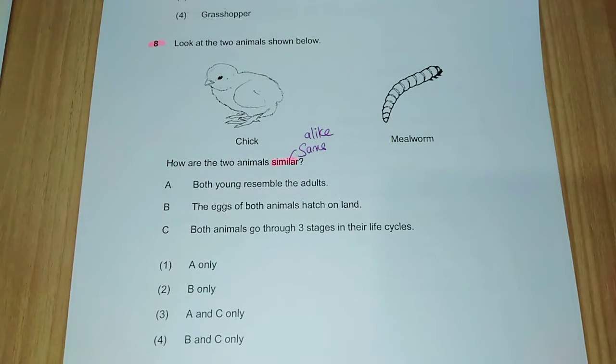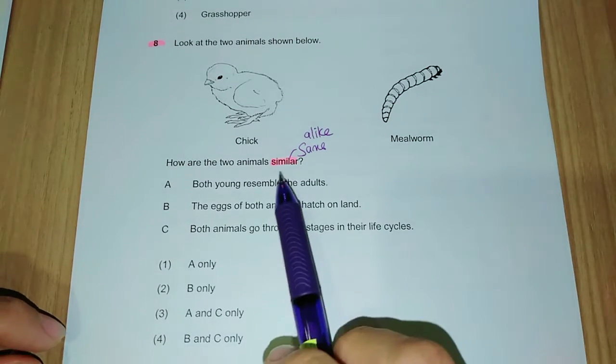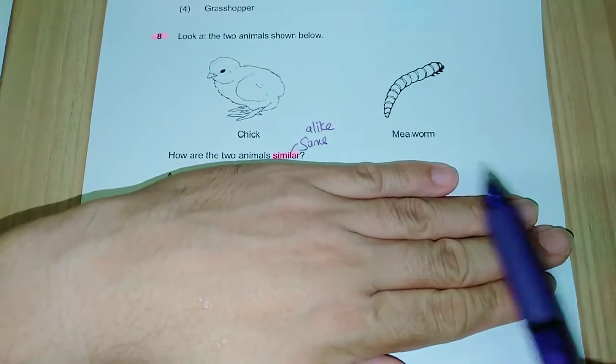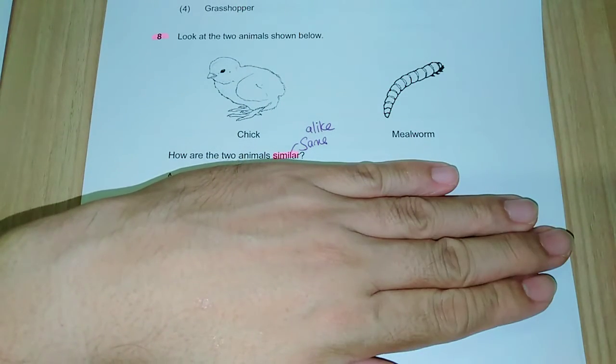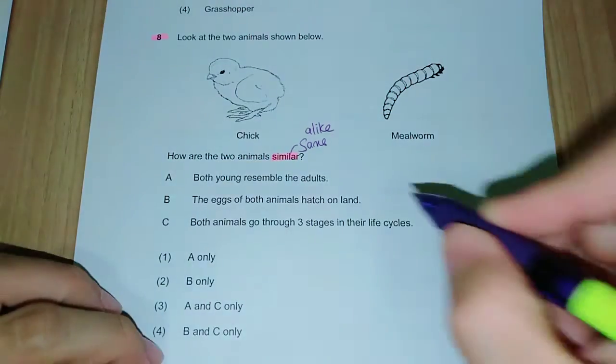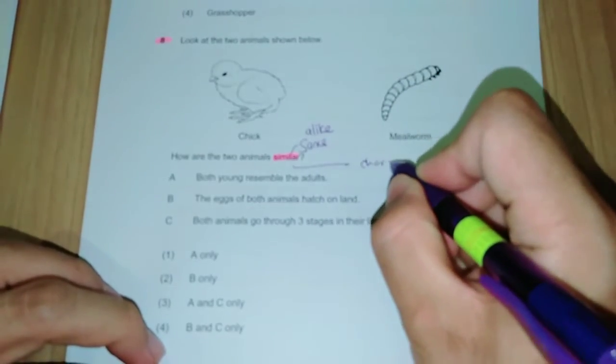Now, if you have your worksheet with you now, your practice paper, do take note as we are going through this together. And if you are trying this question, do remember to pause and try it first. How are they similar? Well, let's say we don't look at this. Just by looking at them alone, we can't tell that they are similar. And we can't say they are both living things. That's not a characteristic of living things. When comparing similarities or differences, we are comparing their characteristics.